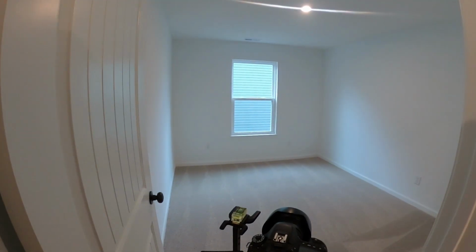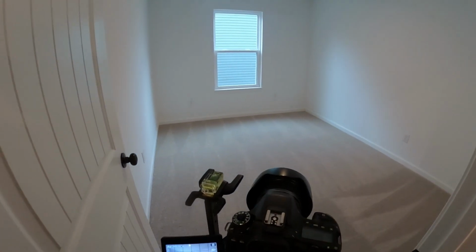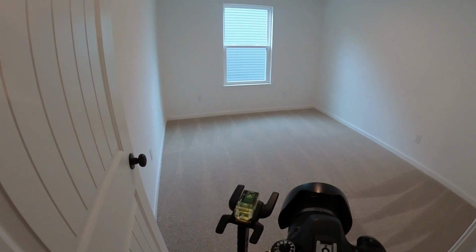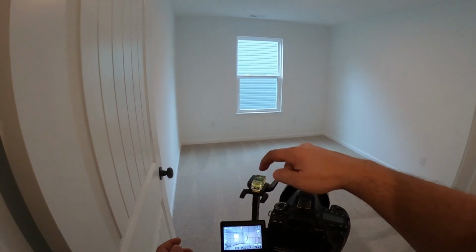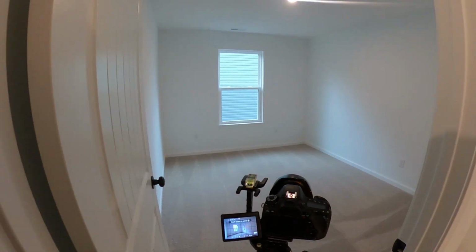Moving on to the next room. And I'm just gonna try to continue. I'm not gonna talk much, and you're probably getting tired of me talking. I'm getting tired of me talking. Leveled, composed, focus, shoot.